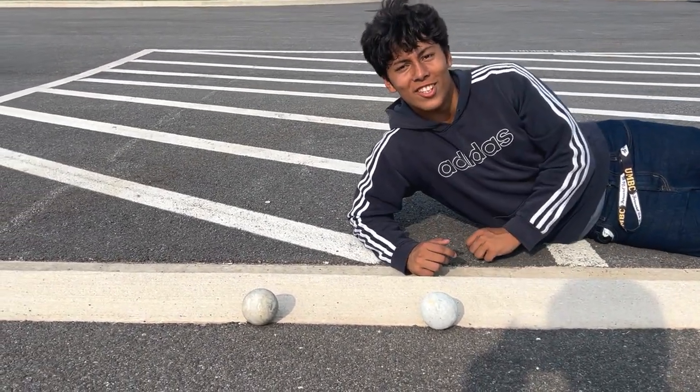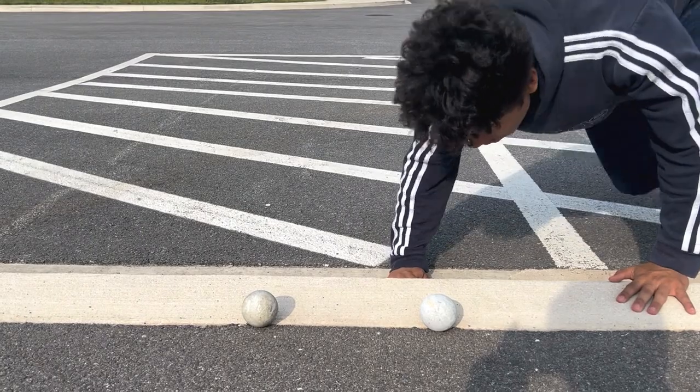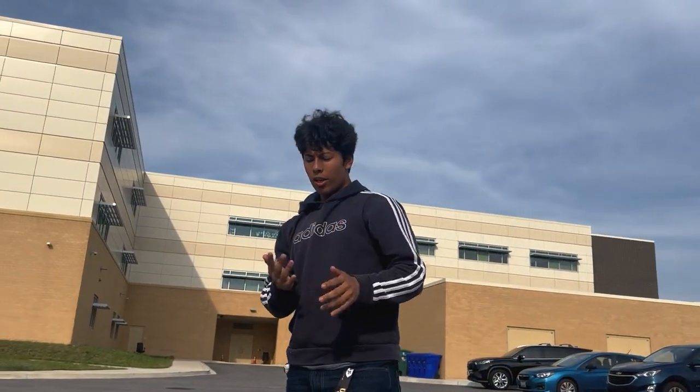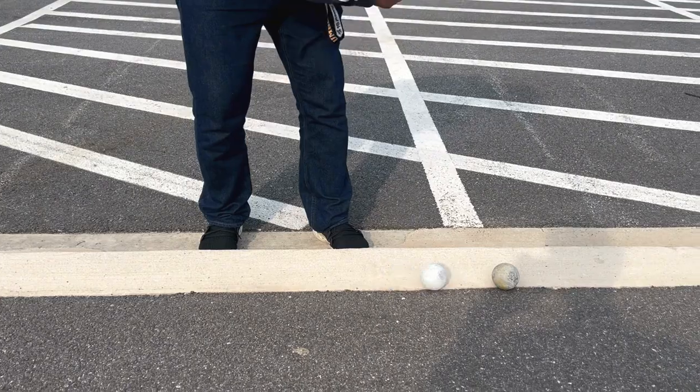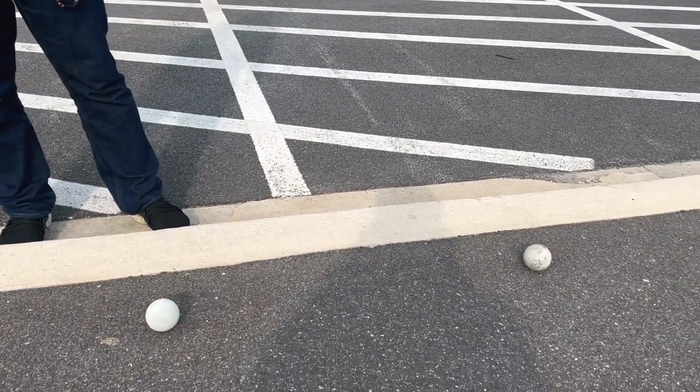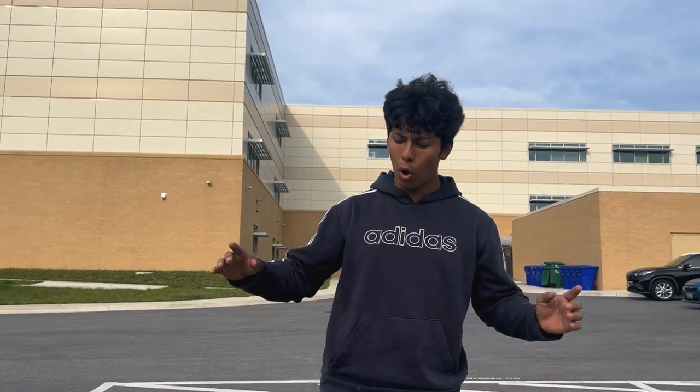The second kind of collisions is elastic collisions. In this type of collision, the two objects bounce off each other instead of absorbing each other's energy. Here's an example of such a collision. As you can see, the two balls hit and then they bounce away.